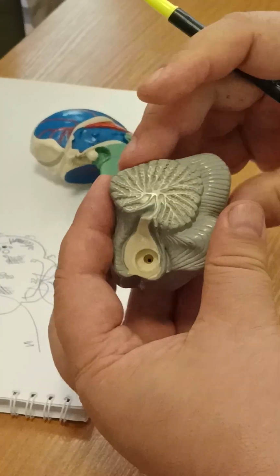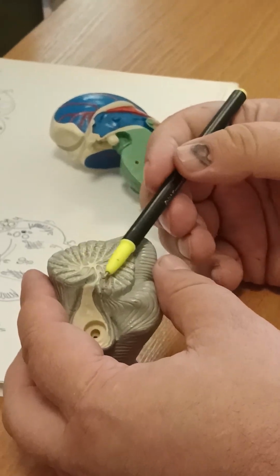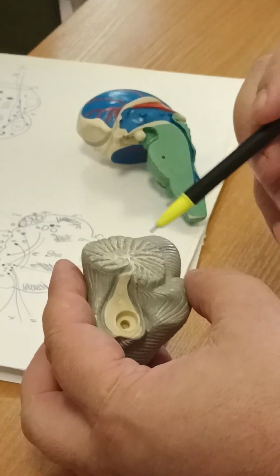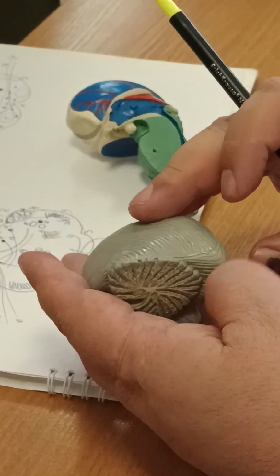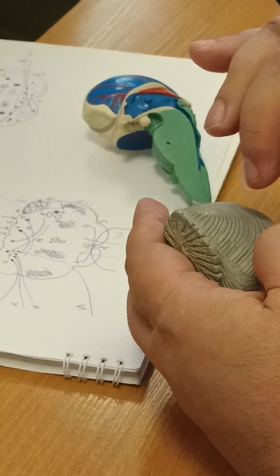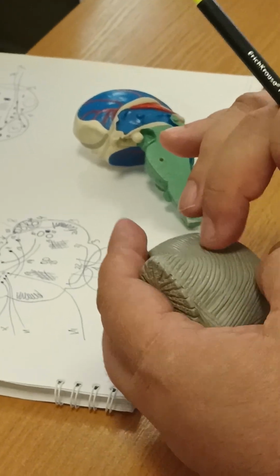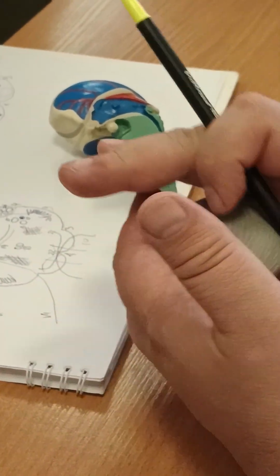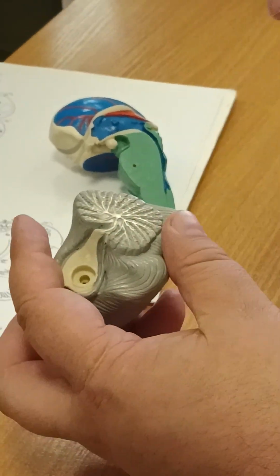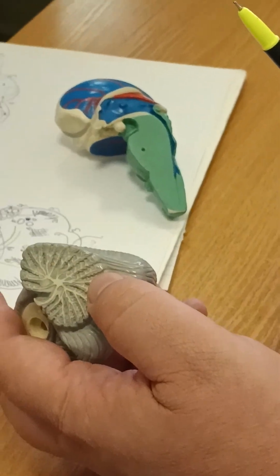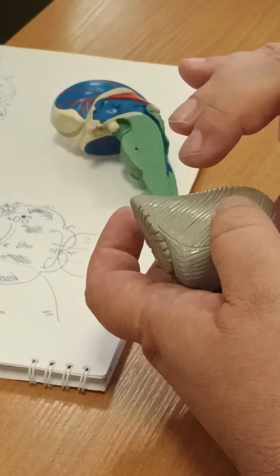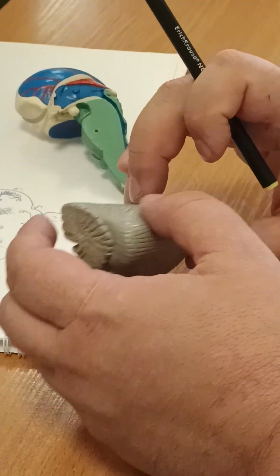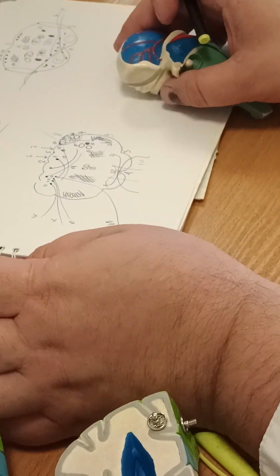What else? Cerebellum consists of white matter inside and gray matter on the surface. And inside of white matter, if we cut cerebellum, we will see nuclei of gray matter. Gray matter on the surface and gray matter inside of white matter. Is it clear? Okay. And this gray matter inside of cerebellum, they are nuclei of cerebellum.